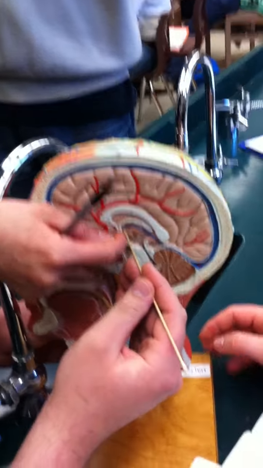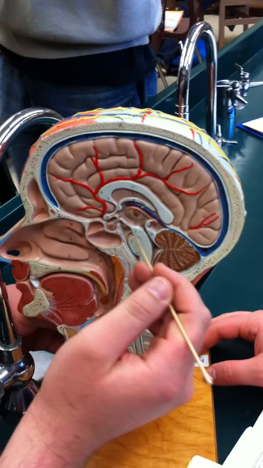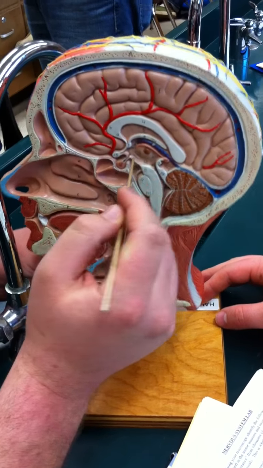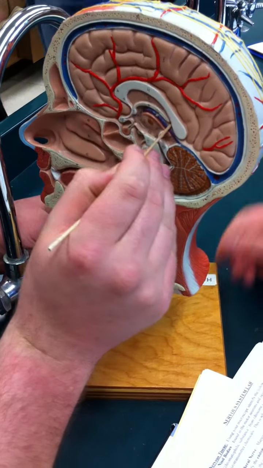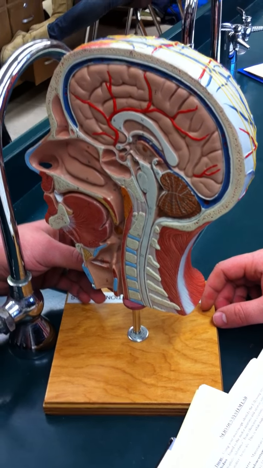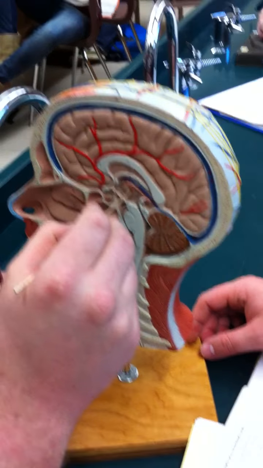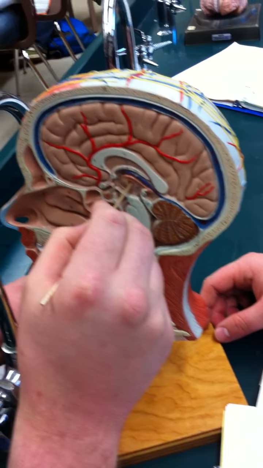That's part of the third ventricle. This is all part of the third ventricle. That number 11 with the arrow is referring to the choroid plexus. So that one is not the interventricular foramen. The intermediary mass is the interventricular foramen.